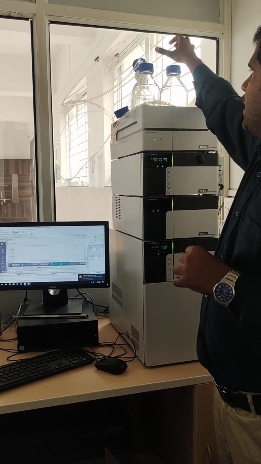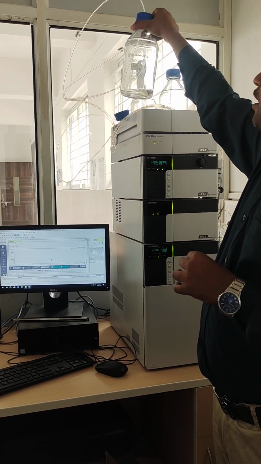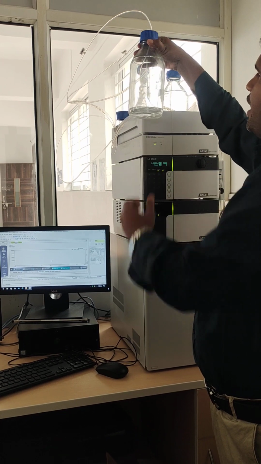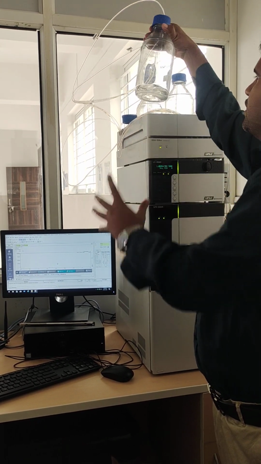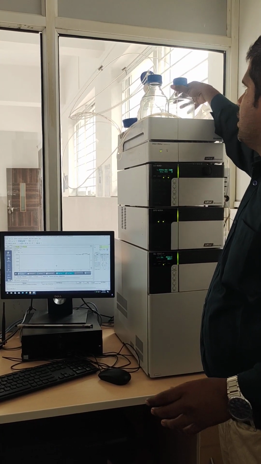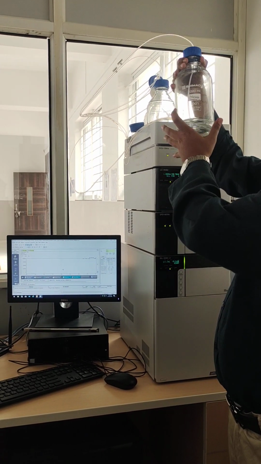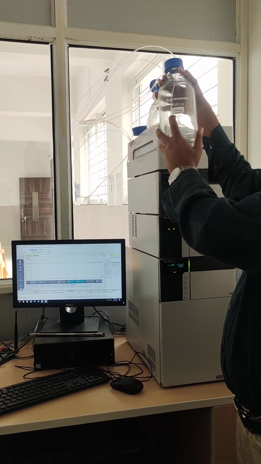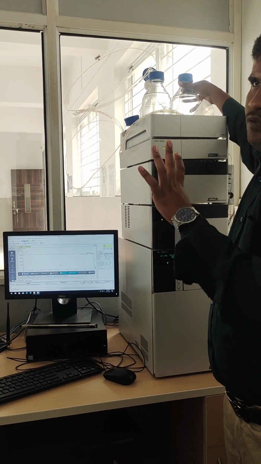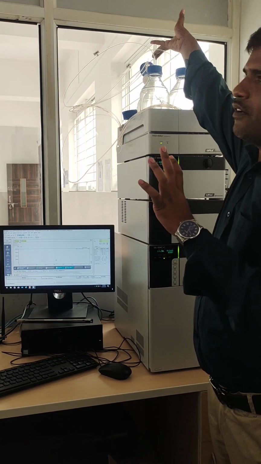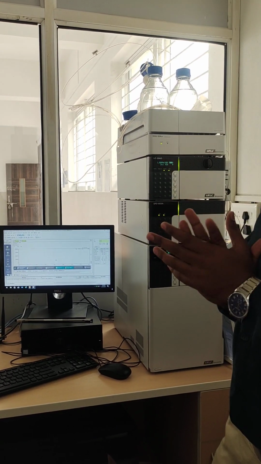In the A port I have added methanol. What have we added? Methanol. Here I have written methanol, isn't it? And in the B bottle I have added water. What have we added? Water. Isn't it? Only 2 ports I will use, so the remaining ports I have kept in another section.